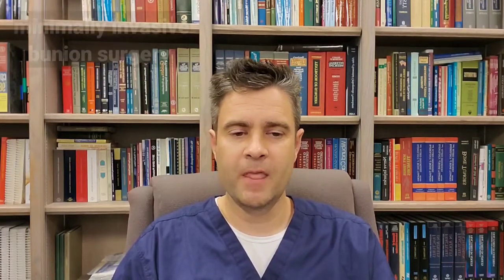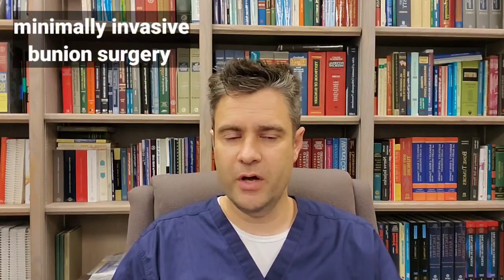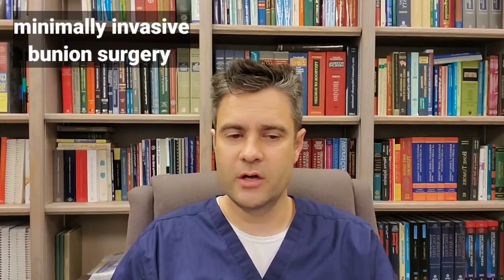One of the newer ways that I am doing bunion treatment is what's called minimally invasive surgery. The standard way of fixing bunions is with an open incision, longer incisions along the side of the foot, along here, cutting bones and moving them around as needed, and then holding them in place with hardware. With a minimally invasive technique, it can be done through very small, single stitch size incisions.